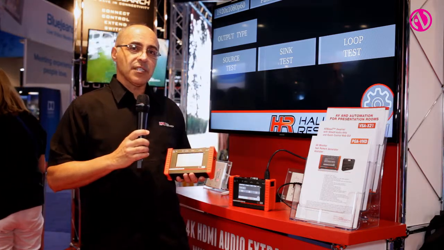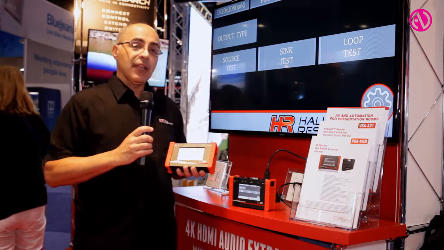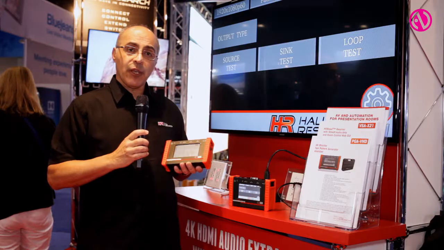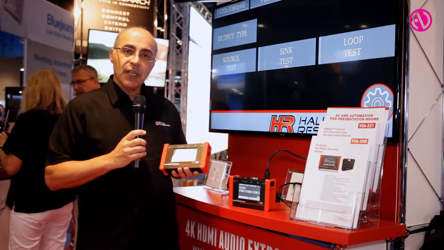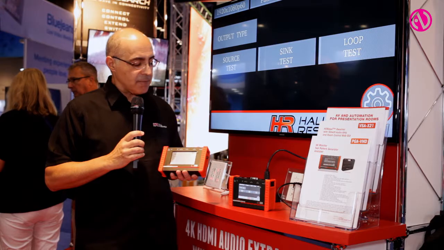It can support HDCP 1.4 as well as 2.2. It does have an HDMI input, so you can use this as a handheld 4K monitor device. When you're using it as an input, you can read all the video information that's coming to it, such as video timing, pixel rate, blanking times, InfoFrame data, all that sort of thing.